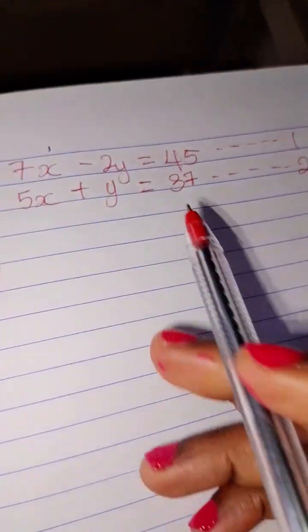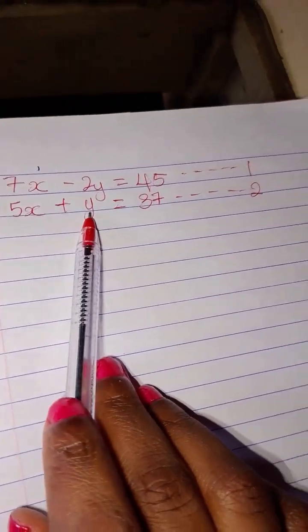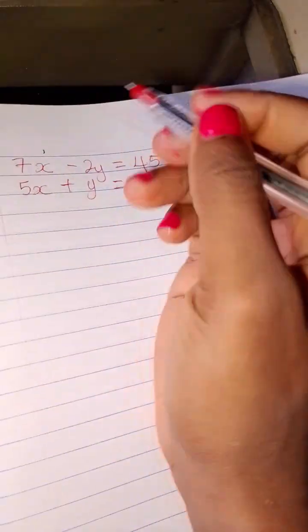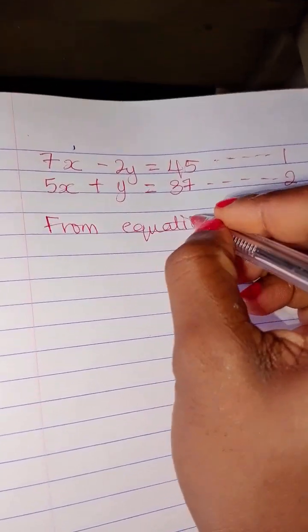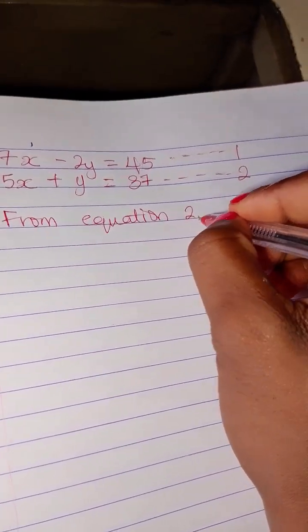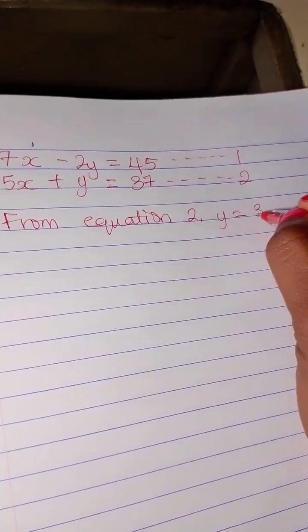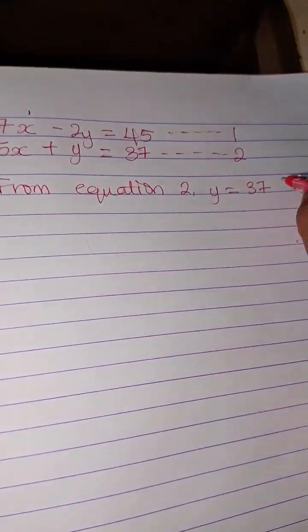This is equation 2. Alright, so I can conveniently apply the method of substitution. Look through equation 2. You can see that y has a coefficient of 1. So make y the subject of the formula just by saying from equation 2, y is equal to 37 minus 5x.